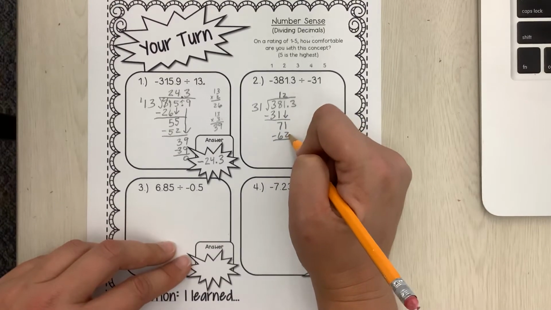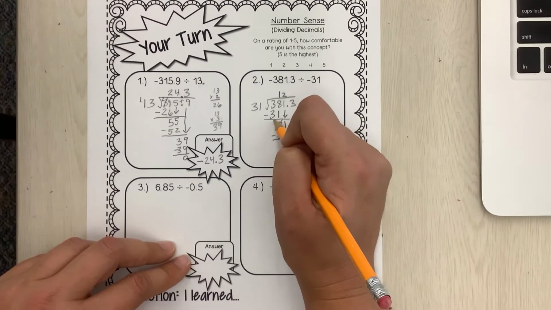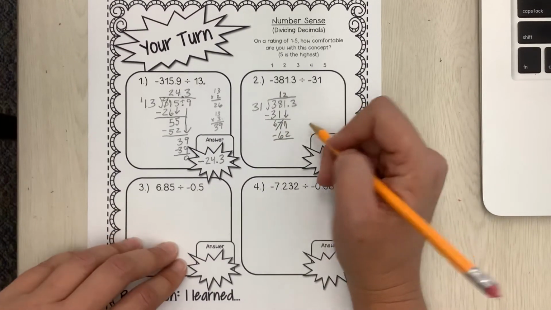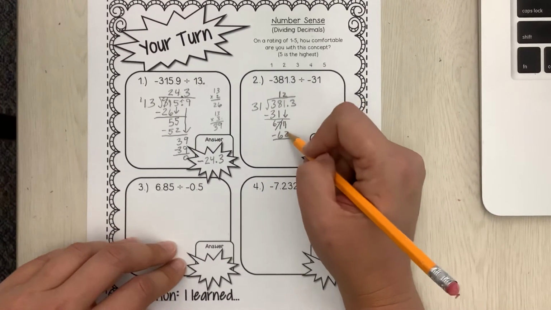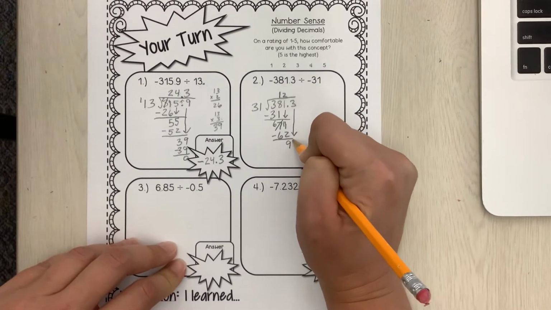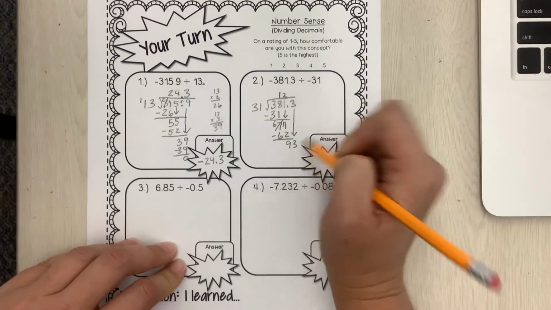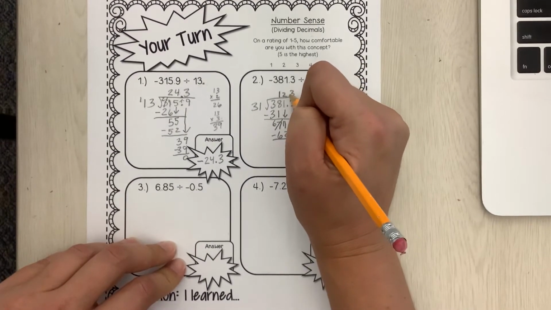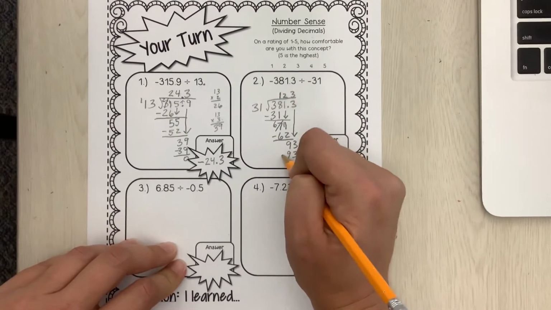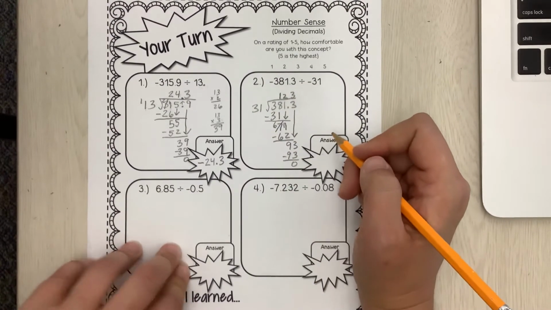Now, I cannot do 1 minus 2, so I'm going to cross out that 7, make it a 6, bring 10 over to make 11, because 10 plus 1 is 11. 11 minus 2 is 9. Now I'm going to bring down the 3. 31 goes into 93 3 times. 3 times 1 is 3. 3 times 3 is 9, and good. I ended up with 0, no remainders.